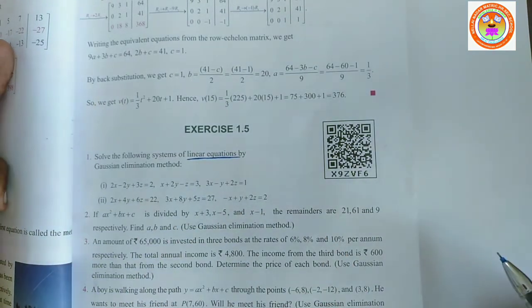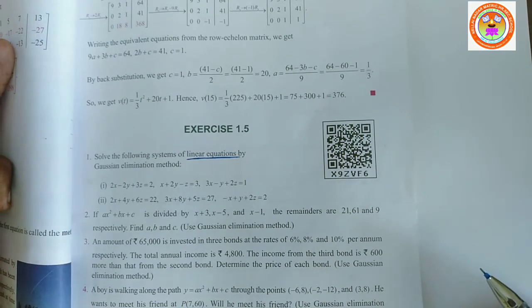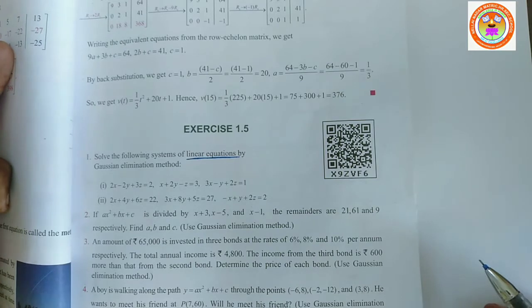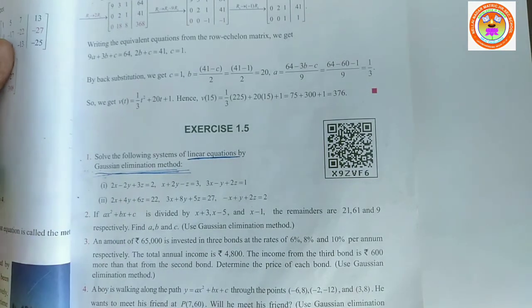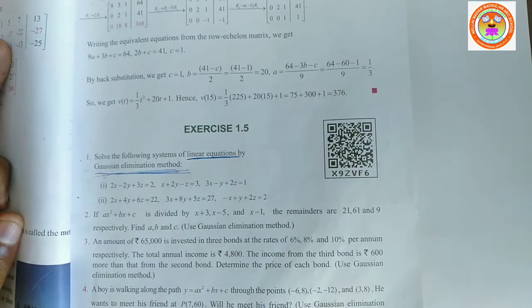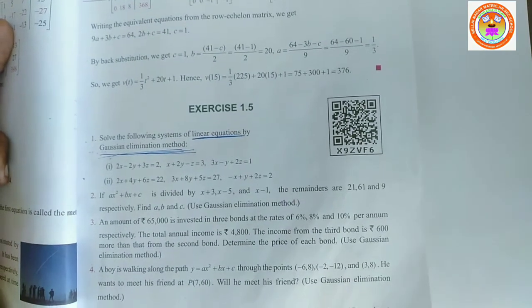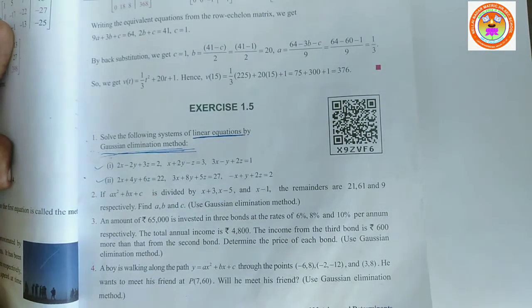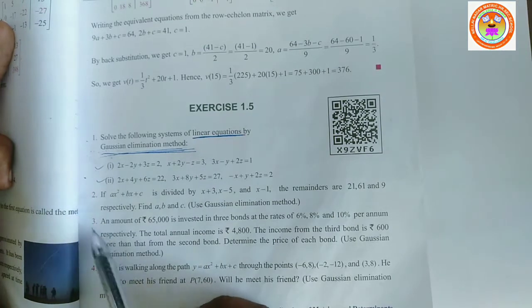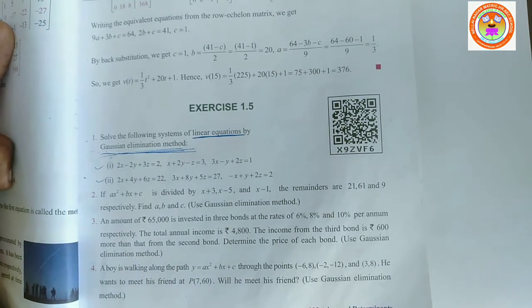In exercise 1.3 we solved linear equations using the matrix inversion method. In exercise 1.4 we solved linear equations using Cramer's rule. In exercise 1.5 we are going to solve linear equations using the Gaussian elimination method. The first sum contains 2 subdivisions, very easy. The second, third and fourth sums are word problems. If we do these 2 sums understandingly and neatly, then you can solve the second, third and fourth sums very easily. So we enter inside the first sum.